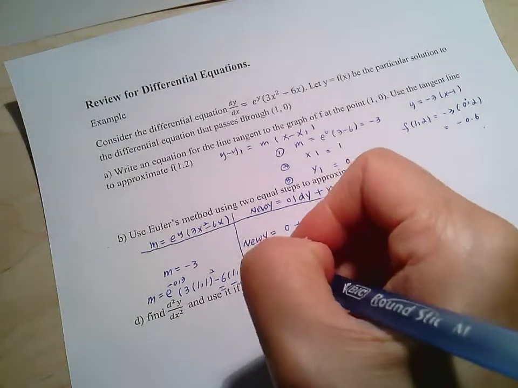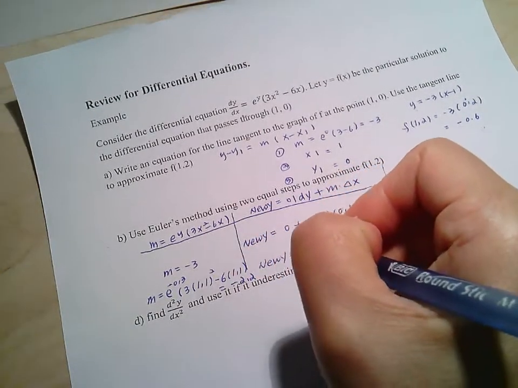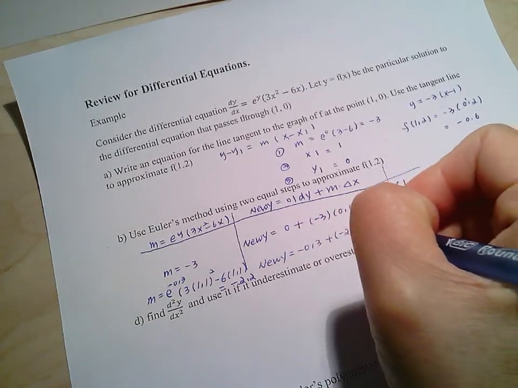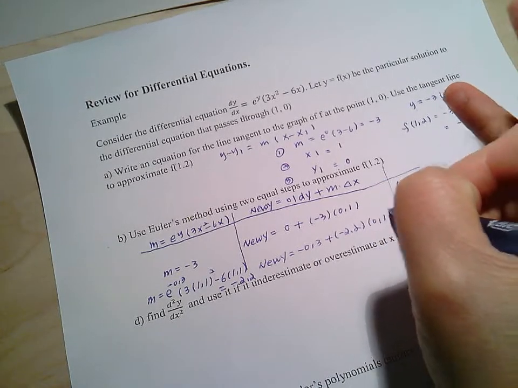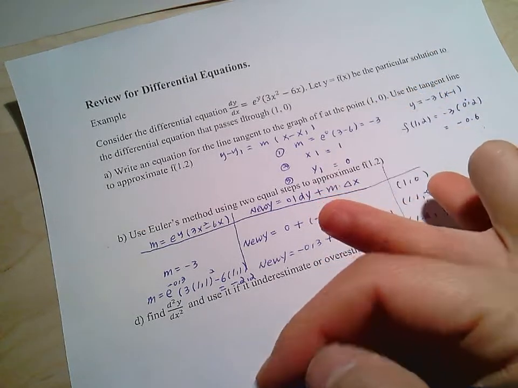Now my new y is my old y, negative 0.3, plus the slope negative 2.2 times delta x, which is 0.1. So which gives you negative.